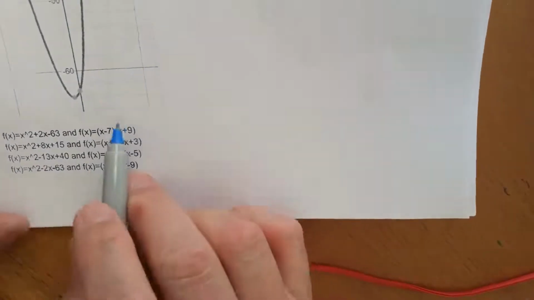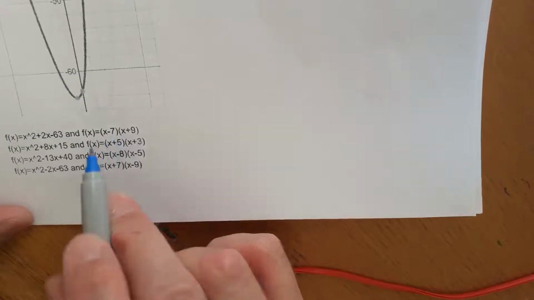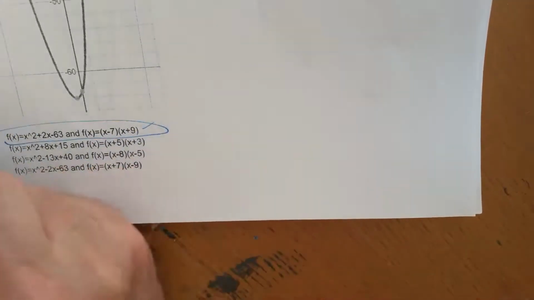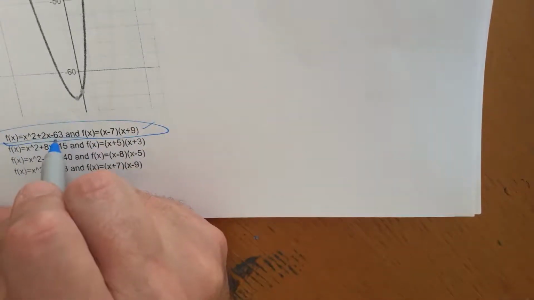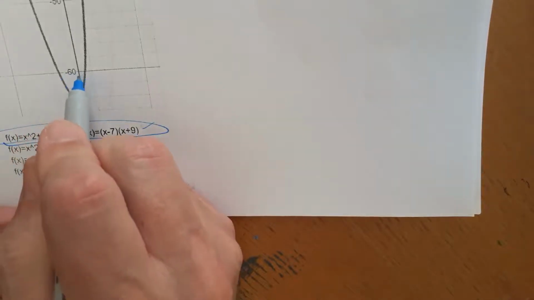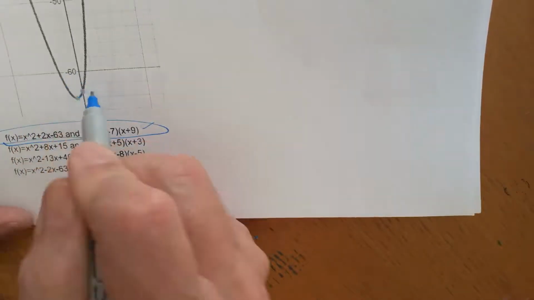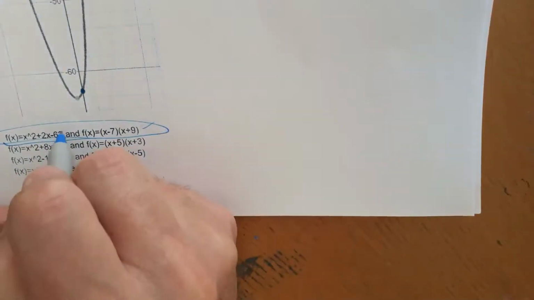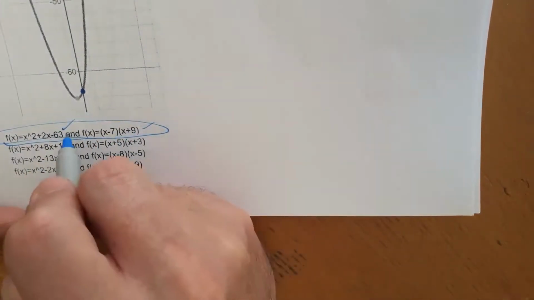Let's go down and look. X plus 9, x minus 7. Check. We already know it's this one. The question is, does it cross at negative 63? Look right here, negative 60. 62, 63, right there. There we go. These are our 3 clues right there.